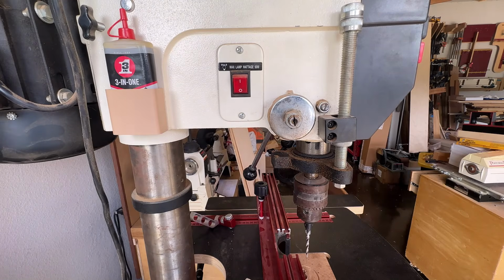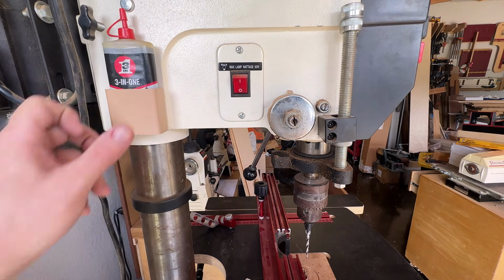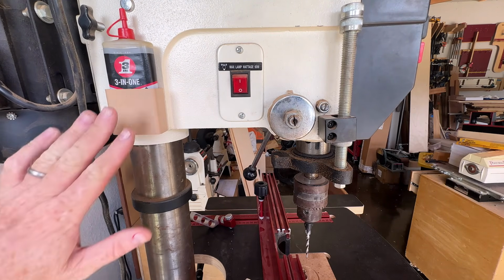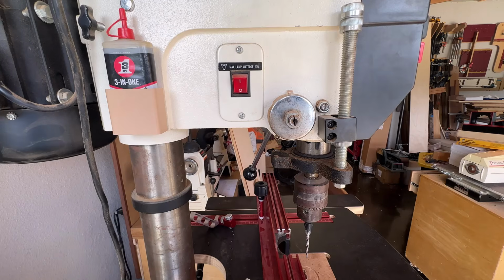So super simple project. I know you probably get tired of seeing these things, but anything like this just makes my life a little bit easier, and that's what my whole shop is about. It's just making life easier. So that'll stay there, and I'll keep looking around for other things to do in the shop.